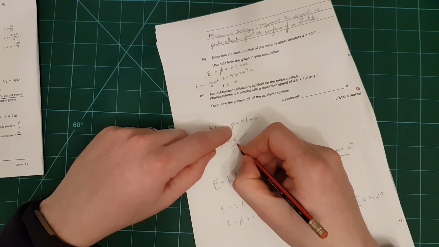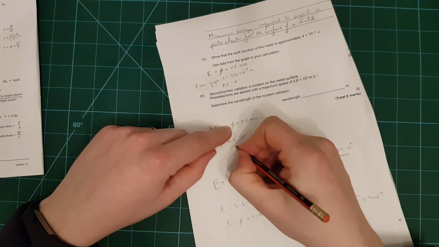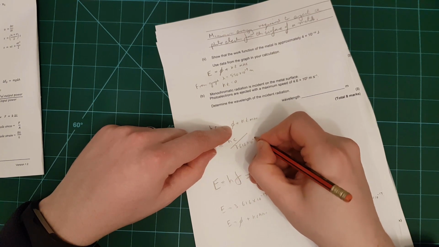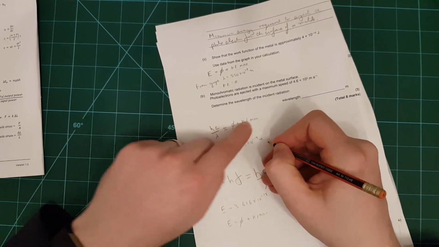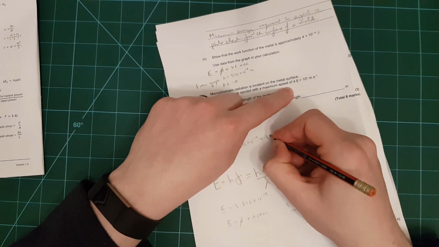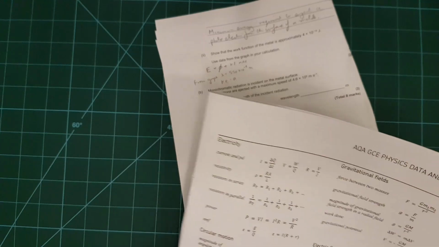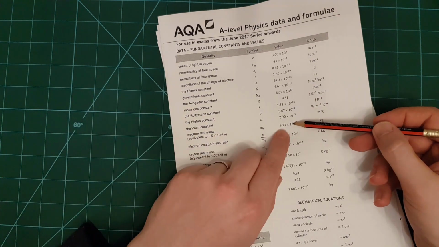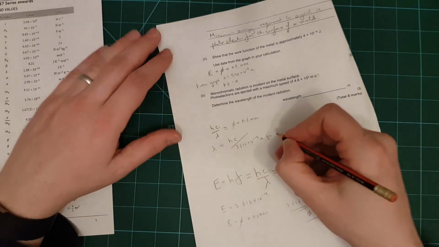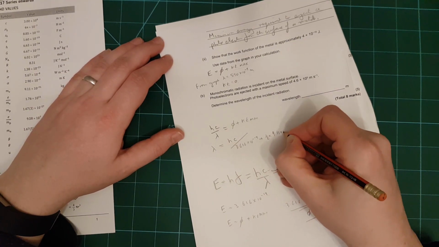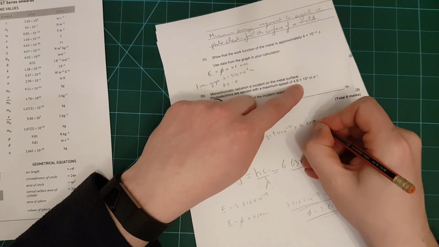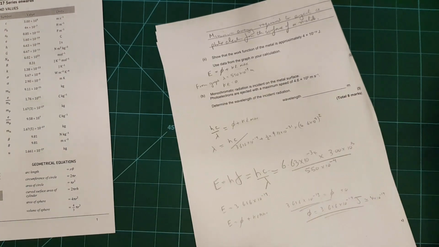So we've got phi, which was 3.616 times 10 to the minus 19, plus, and the kinetic energy max is a half times the mass of an electron, which is on your data sheet, and it is there, 9.11 times 10 to the minus 31, times this squared, 4.6 times 10 to the 5 squared.